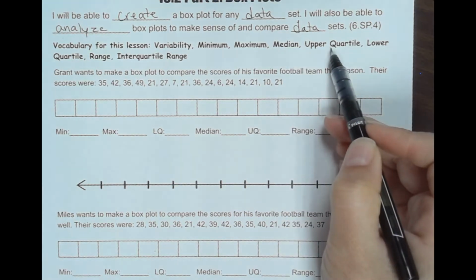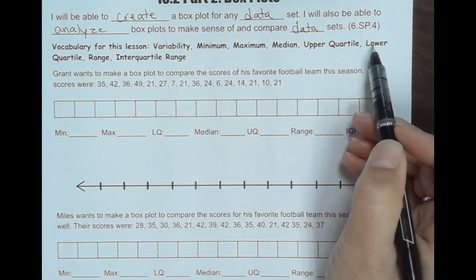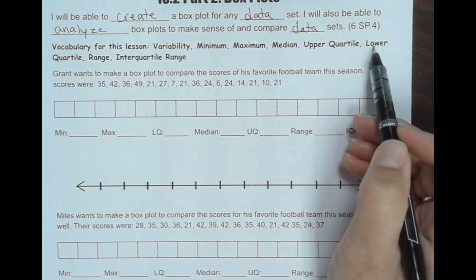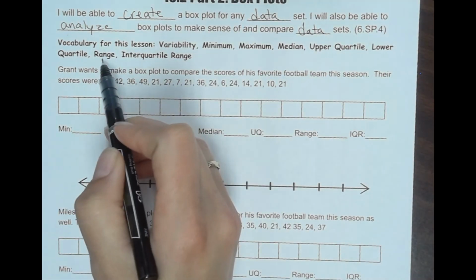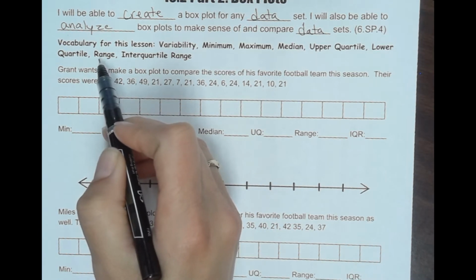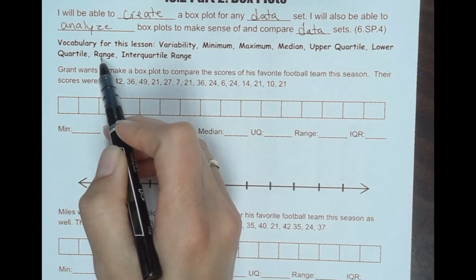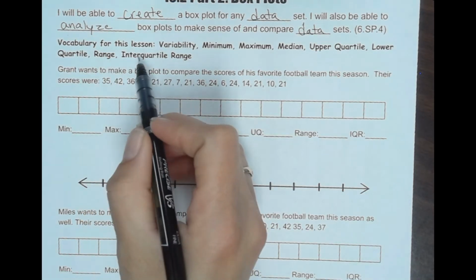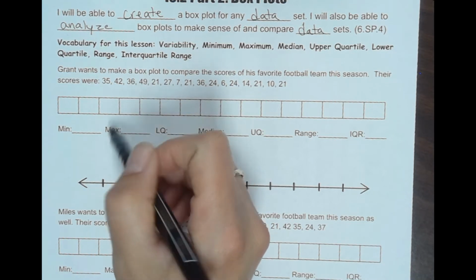Upper quartile is the median of the upper half. Lower quartile is the median of the lower half. The range is how spread out data are, so we always take the highest value minus the lowest value and find that difference. And the interquartile range is the difference between the upper quartile and the lower quartile.